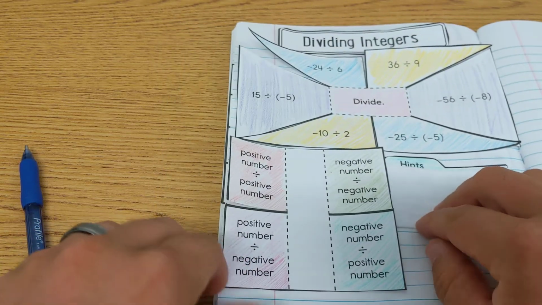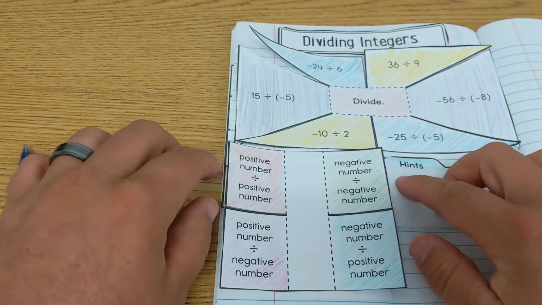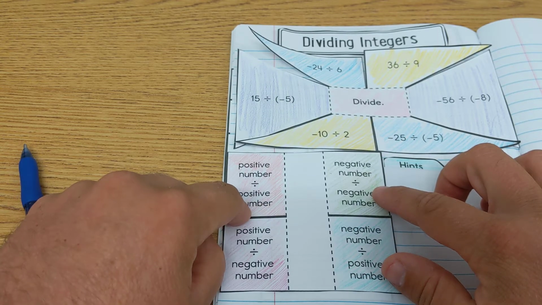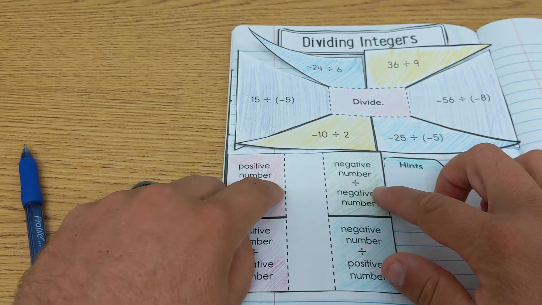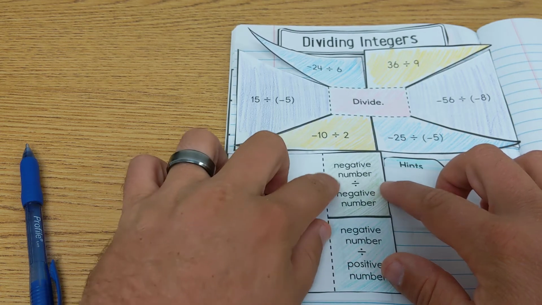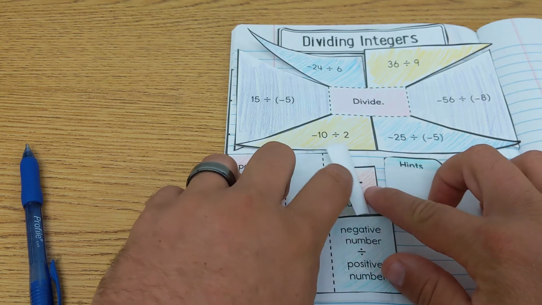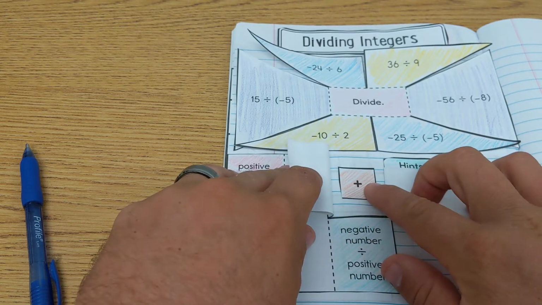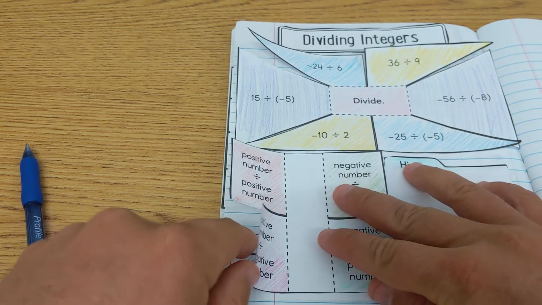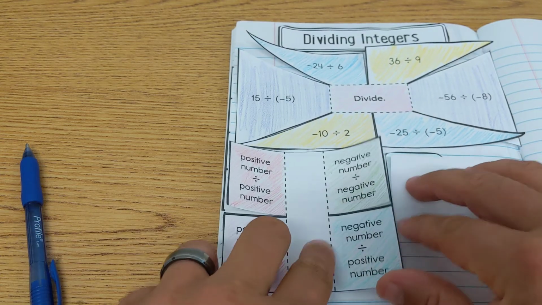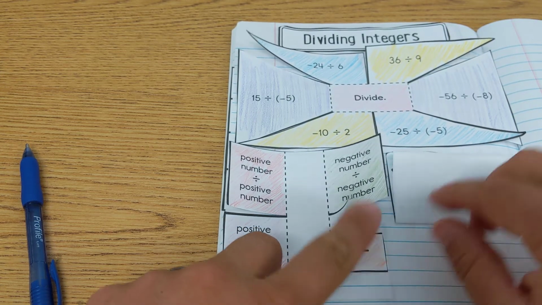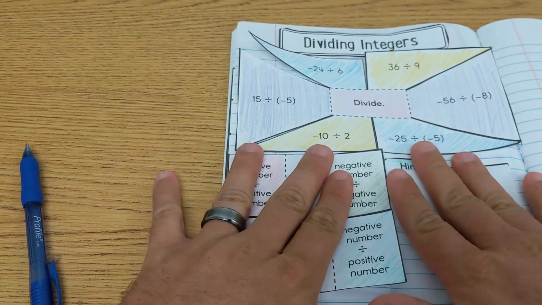And for this side over here, you can kind of do the same thing. Put positive number divided by a positive number and then just write out from it equals a what? Well, it equals a positive. Negative divided by negative, well, that equals a what? That's going to give you a positive. And positive divided by negative equals a negative. Same way, negative divided by positive will equal a negative. So, just go ahead and fill those in.